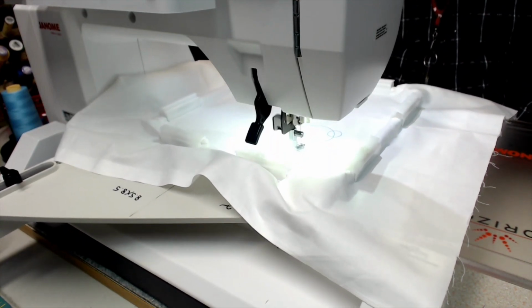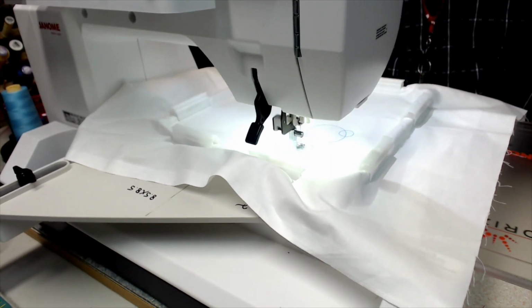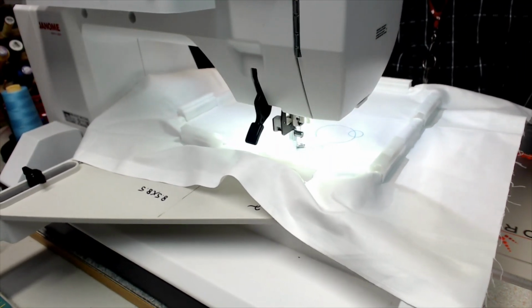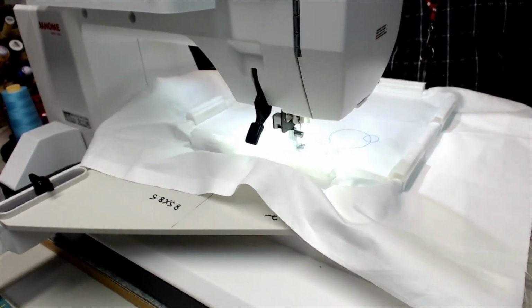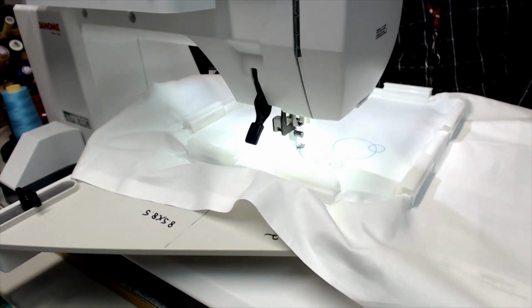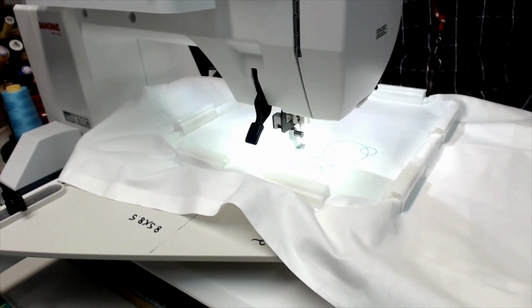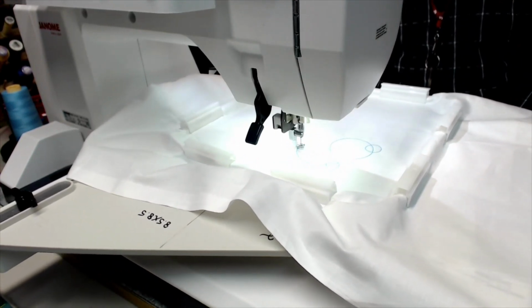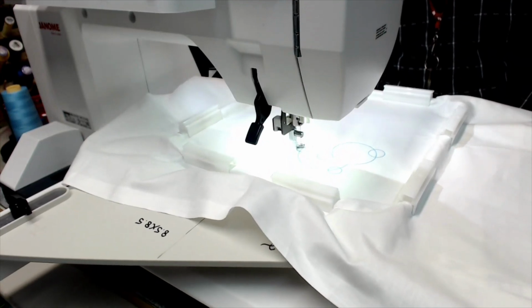Now, according to my machine, this overall pattern is going to take about 17 minutes to sew. And that's how long it would take for each hooping in the quilt. And right now, I'm guesstimating that I'm going to have to do quite a few hoopings. So you can see this is not a fast process. This is going to take me probably a couple of days to do.